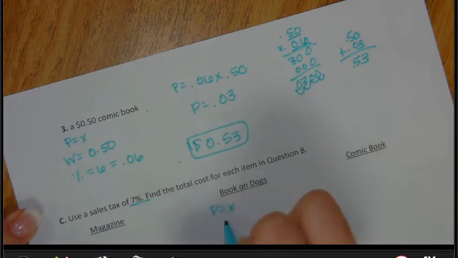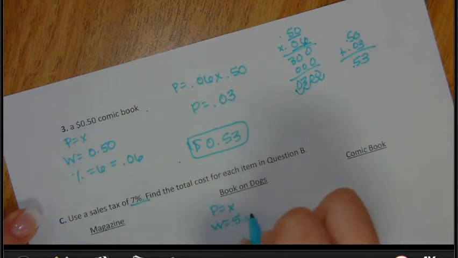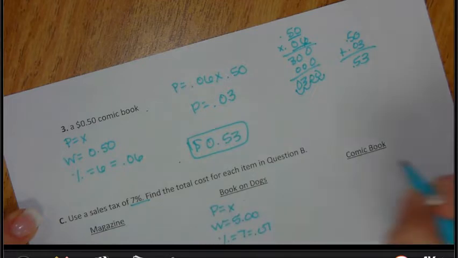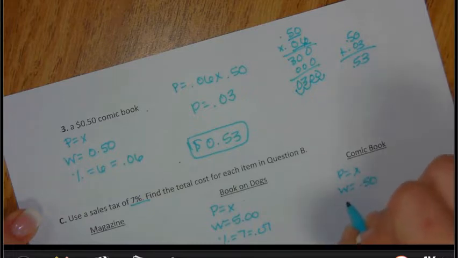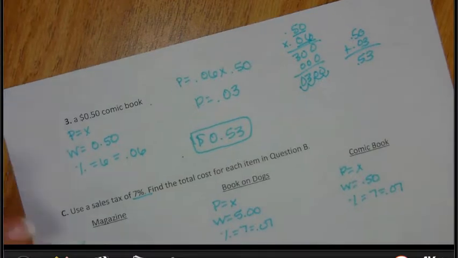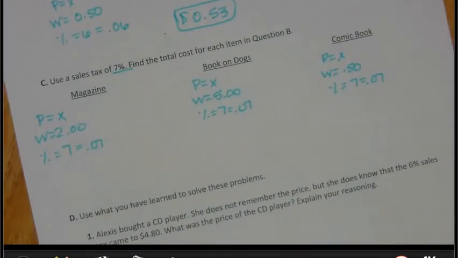So my part for my book dogs is X. My total for my dog is $5, and my percent is now 7 or 0.07. My comic book, the part is X. The total is 0.50, and the percent is 7, which is equal to 0.07. If you would please, pause this video, and I want you guys to try these 3.